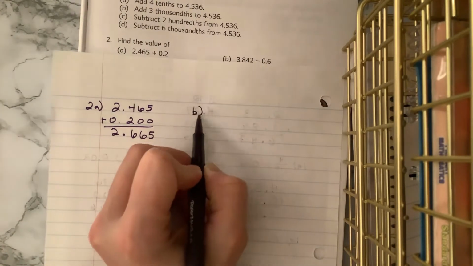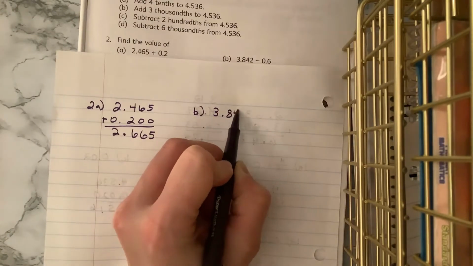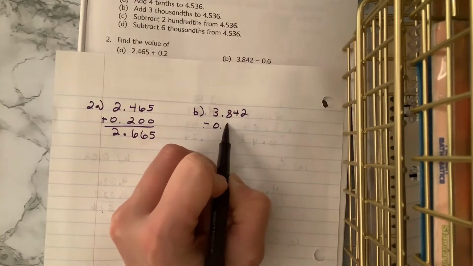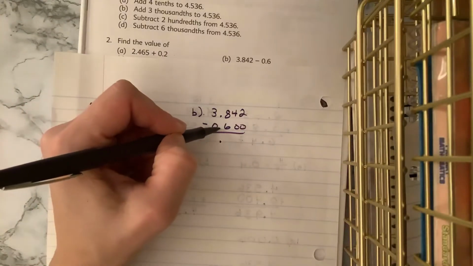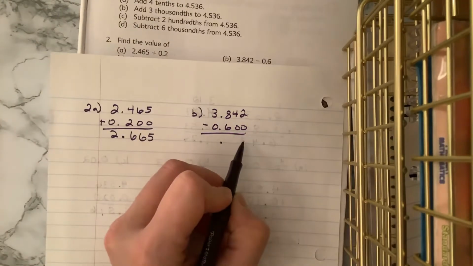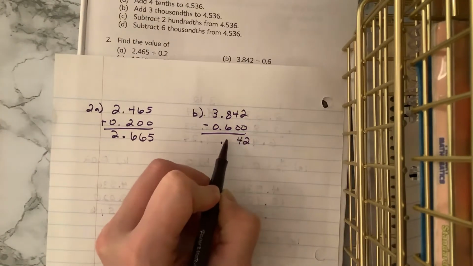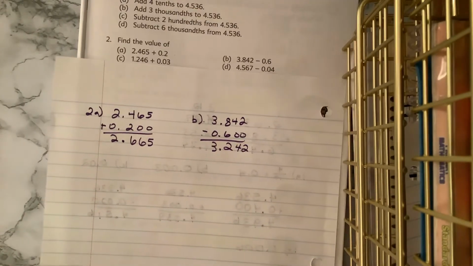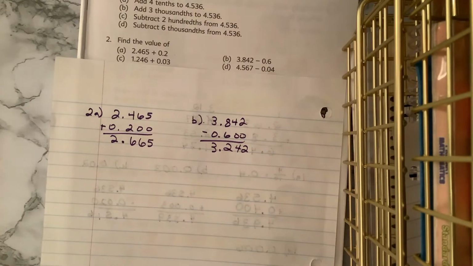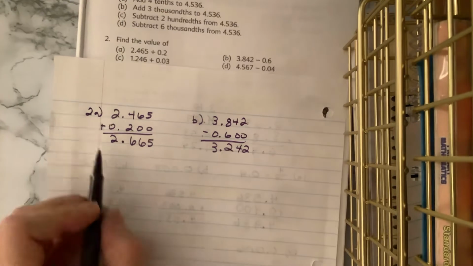Let's try B. Again, lining up our decimal points. Our decimal point needs to be in the same place in the answer, so it's lined up. And then we subtract 2, 4, 2, and 3. Fifth graders, I'd like you to pause and try C and D, 2C and 2D. Then come on back and see how you did.